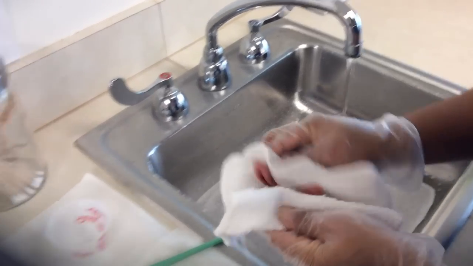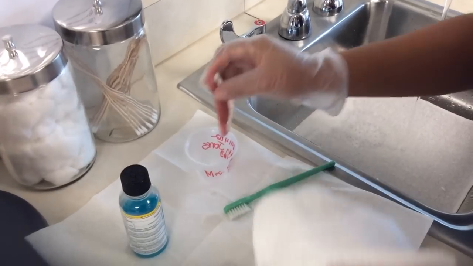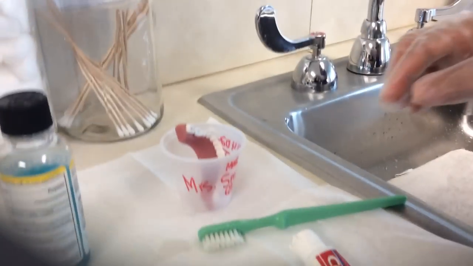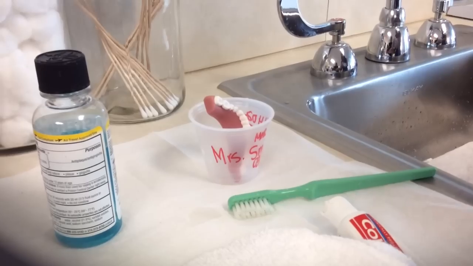Thoroughly dry the dentures and place them into a cup labeled with the patient's name, patient ID, and date of birth.